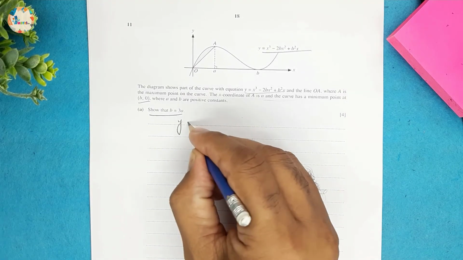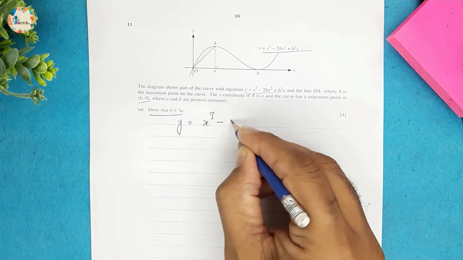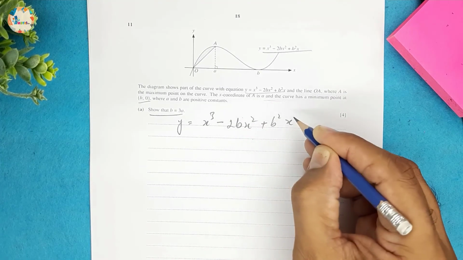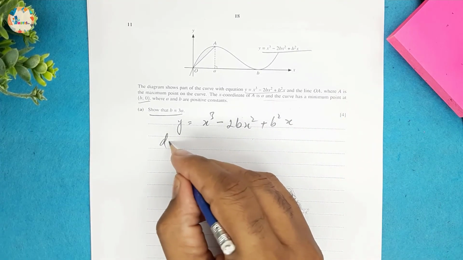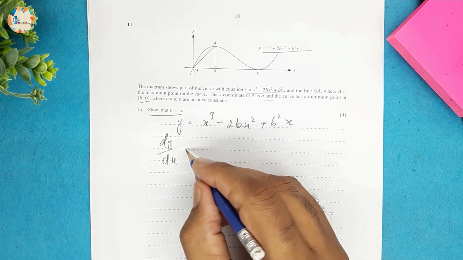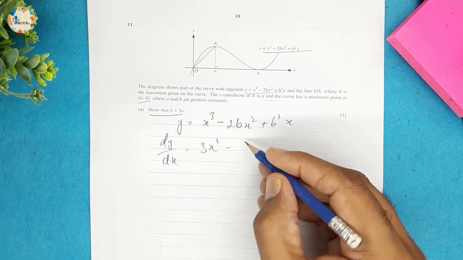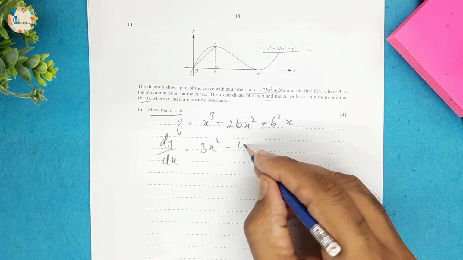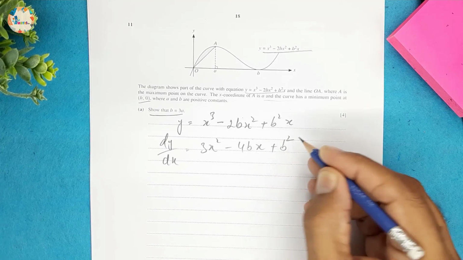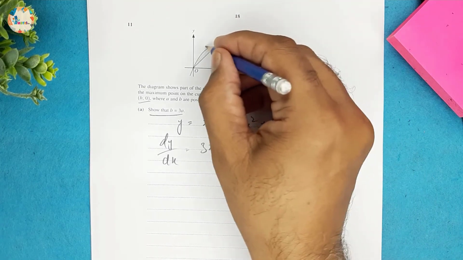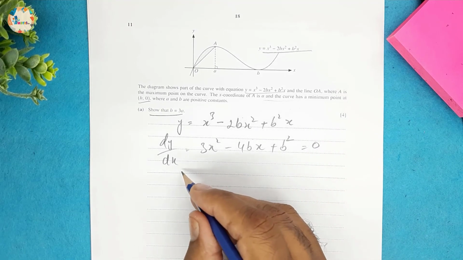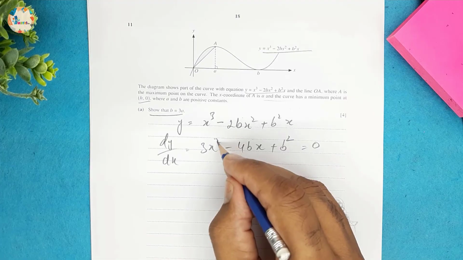So the equation, which is x³ minus 2bx² plus b²x, this is the given equation. We can find the derivative dy/dx, and the derivative of this one will be 3x² minus 2 into 2, 4bx, plus b², and the derivative at this tangent point will be equal to 0, so stationary point, this will be 0.